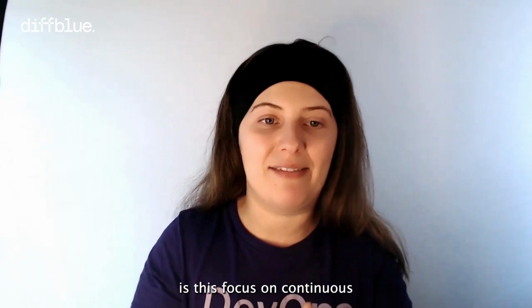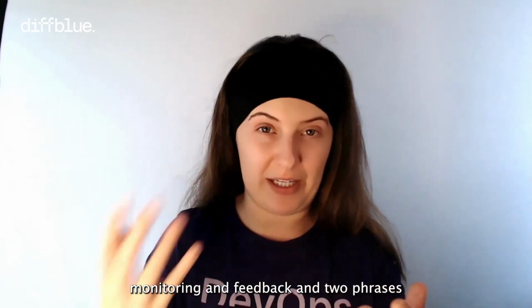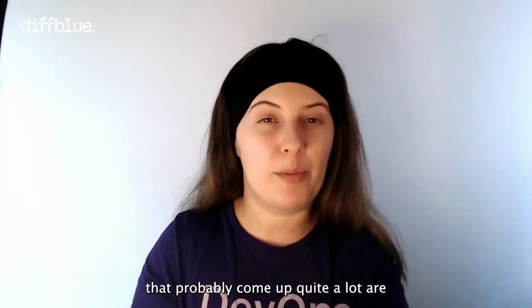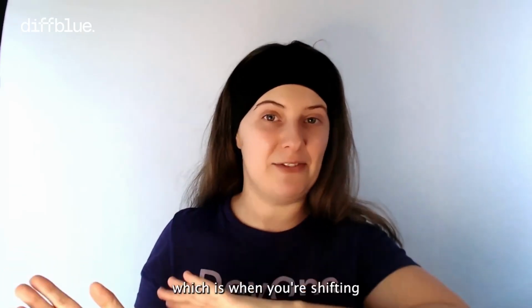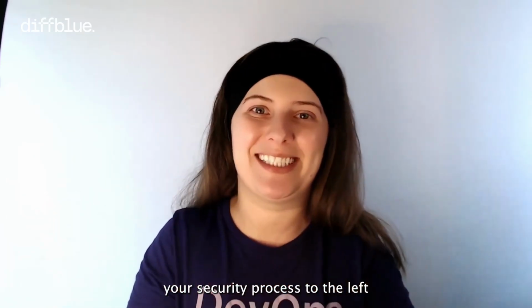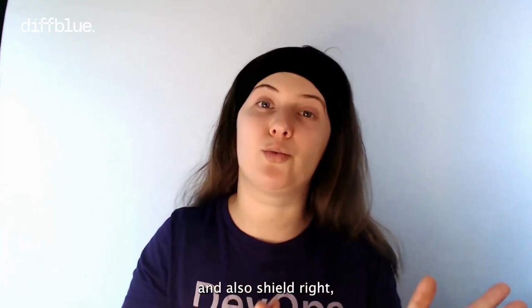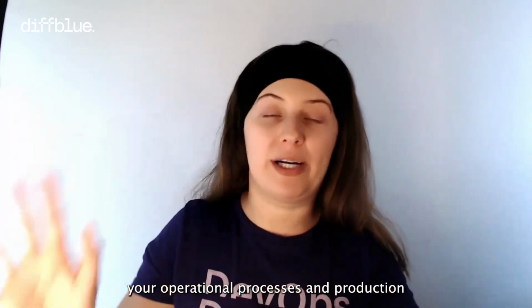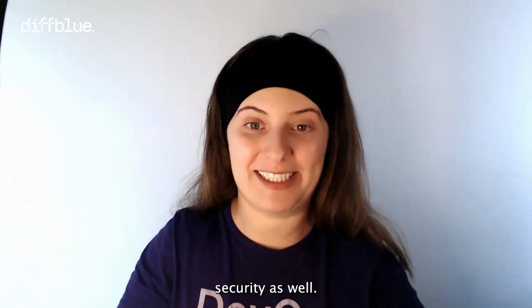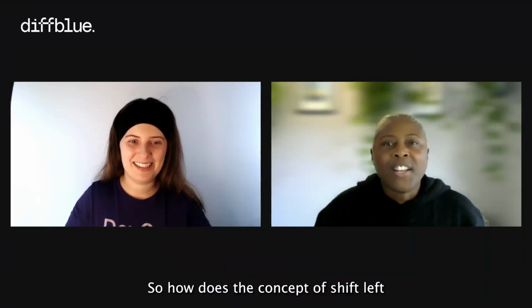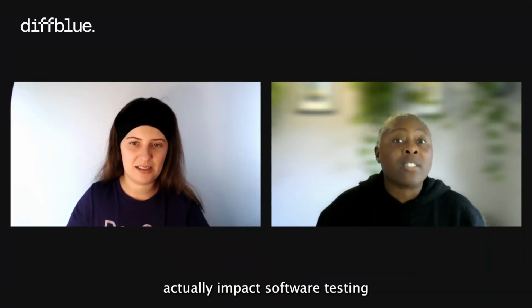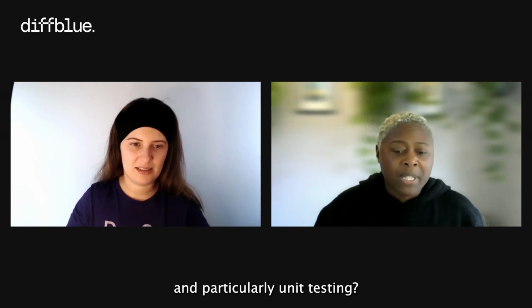So really, what we have is this focus on continuous security testing, monitoring, and feedback. Two phrases that probably come up quite a lot are shift left, which is when you're shifting your security process to the left, and also shield right, which is when you're defending your operational processes and production via security as well. So how does the concept of shift left in DevSecOps actually impact software testing and particularly unit testing?